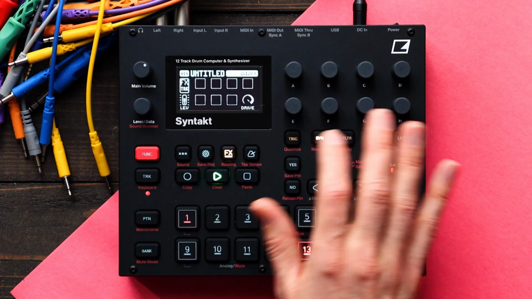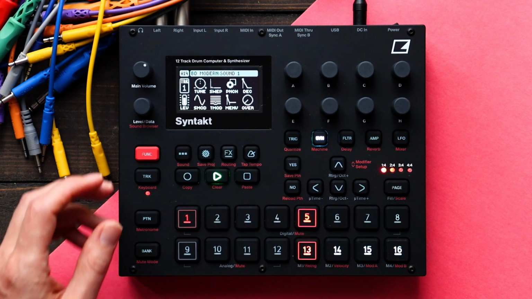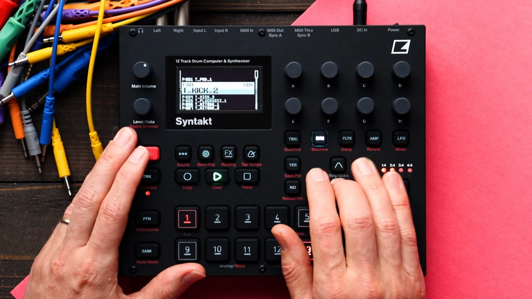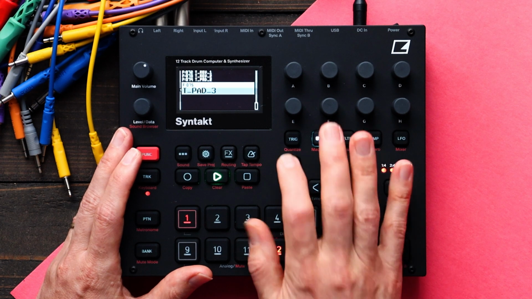Okay, next up, let's add some things. That is not the sound I want there. I'm going to go to the sounds I've created, and all the way to the bottom is a pad I like.